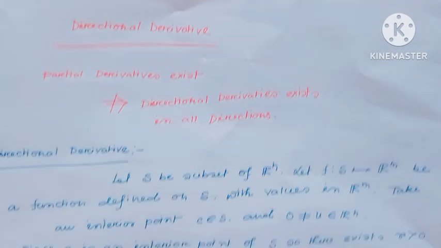But this is just a review part, because for a long time I have not discussed functions of several variables. So at first I strongly recommend you see my playlist on functions of several variables. If you haven't seen my previous videos on functions of several variables, first see those videos, because today's part is just a review. At first, see what is the definition of directional derivative. Just as a review, what is the directional derivative?